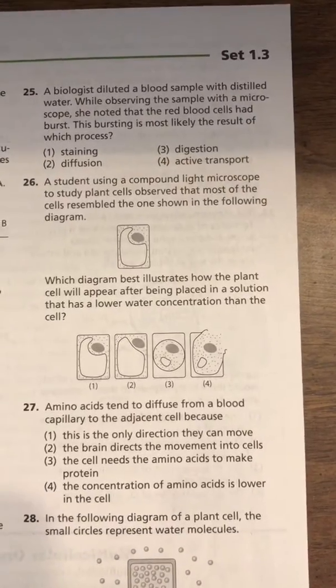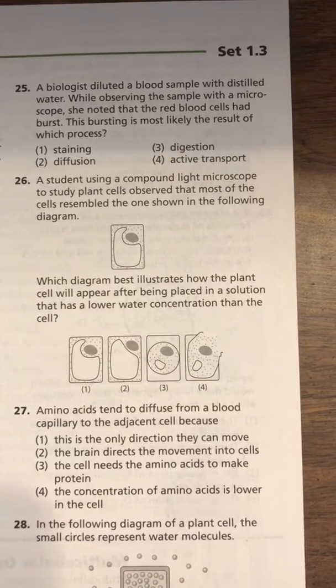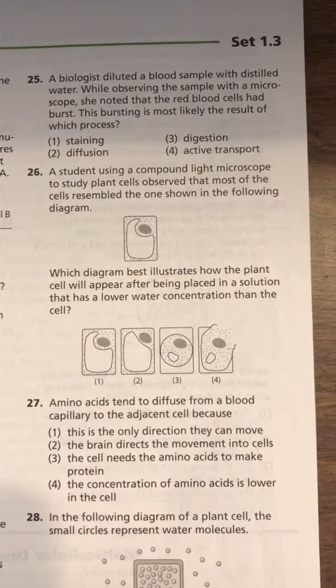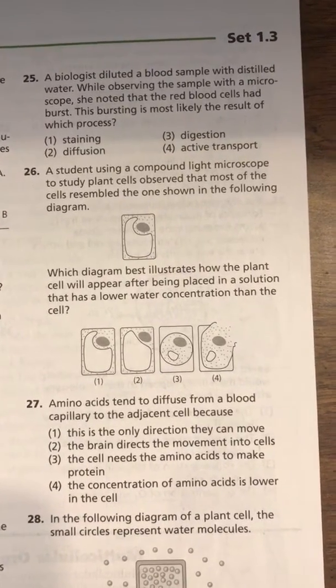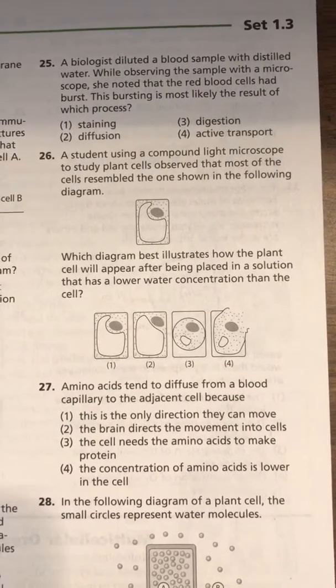Number 25. A biologist diluted a blood sample in distilled water. While observing the sample with a microscope, she noted that the red blood cells had burst. This bursting is most likely the result of which process? 1. Staining, 2. Diffusion, 3. Digestion, or 4. Active transport.